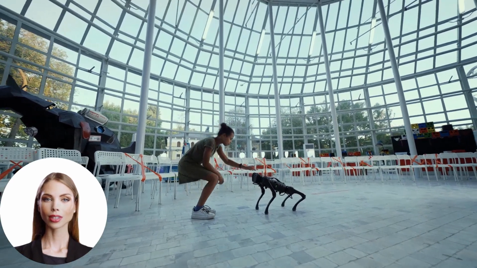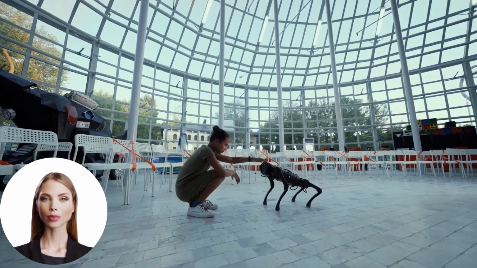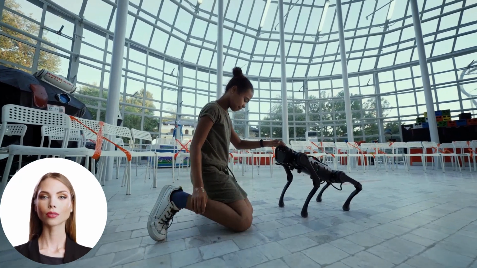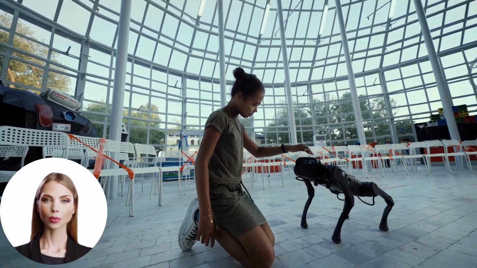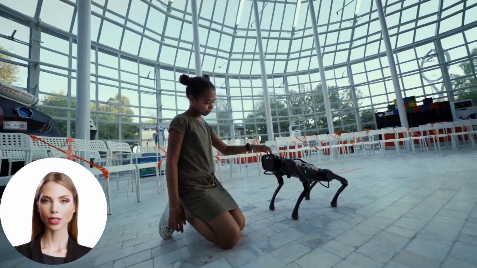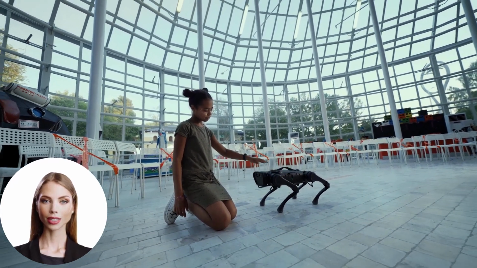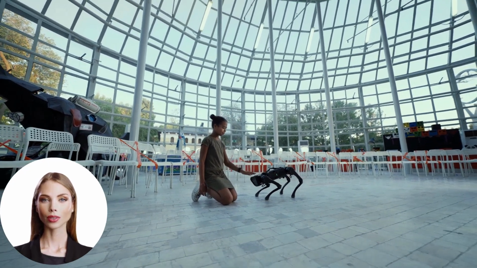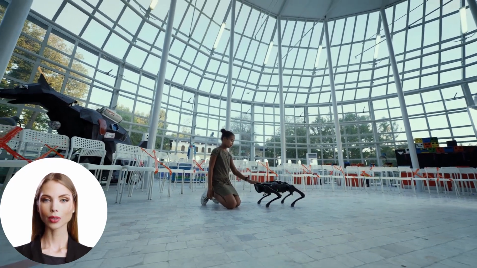A robot is a machine designed to perform tasks autonomously or semi-autonomously. Robots can be found in various forms and sizes, from industrial robotic arms used in manufacturing to tiny robotic insects used in scientific research. They can be wheeled, legged, or even humanoid, mimicking human characteristics and movements.